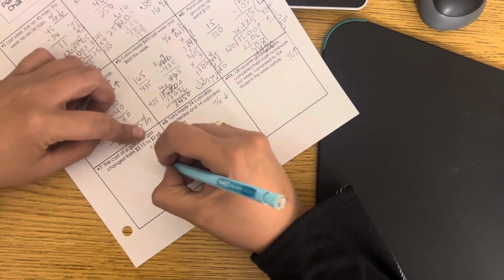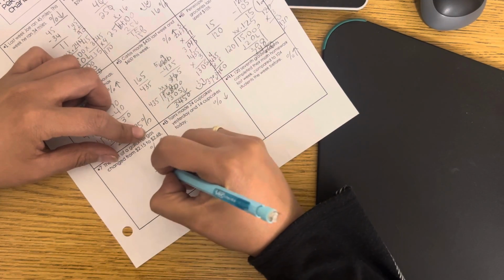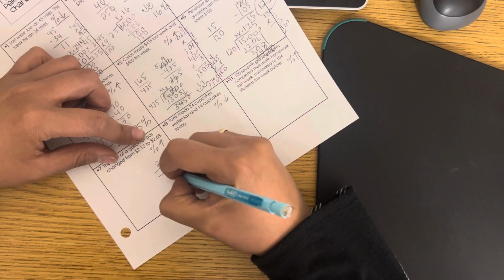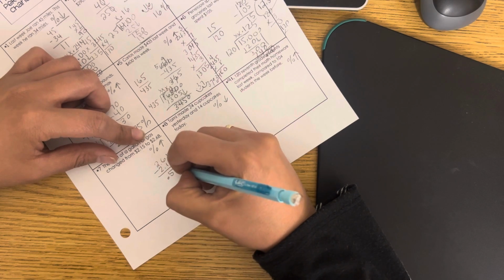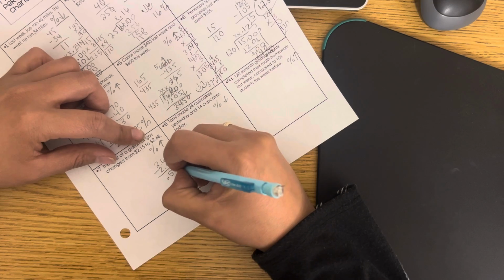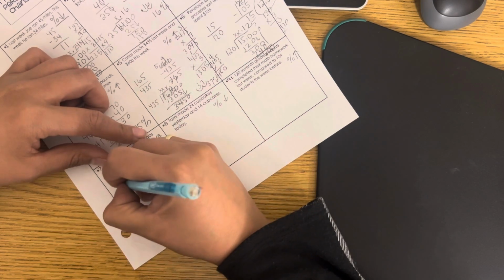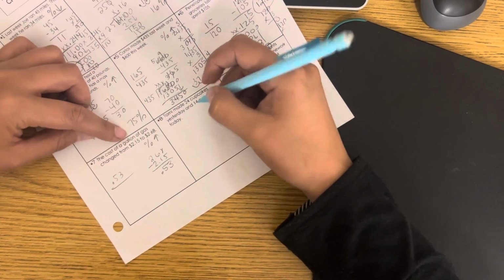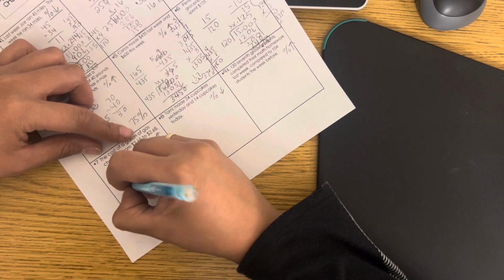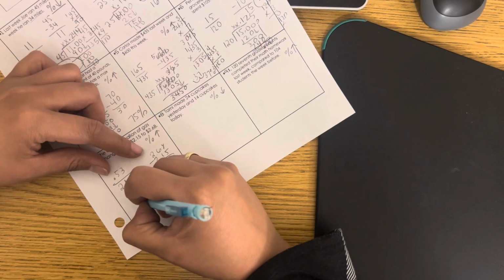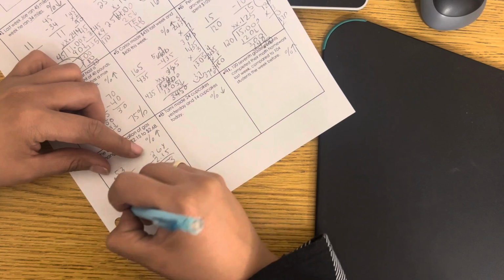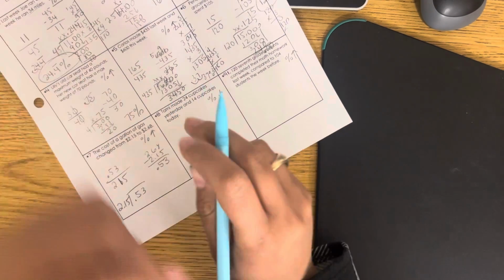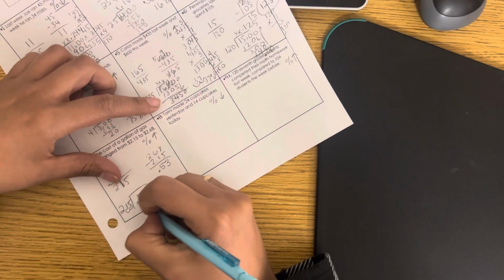So $2.15 to $2.68, I'm going to do 268 minus 215 and subtract. So that would be 0.53, which would be my numerator. And then the old price was $2.15. So then I'm going to do 0.53 divided by 2.15. I'm going to move my decimal 2 times.